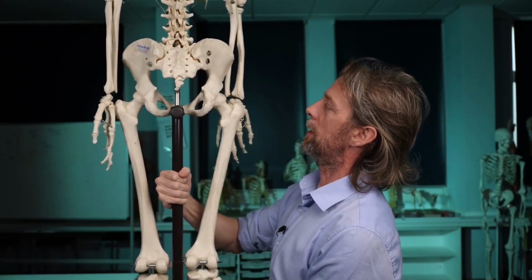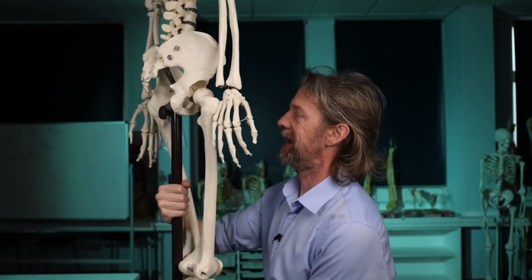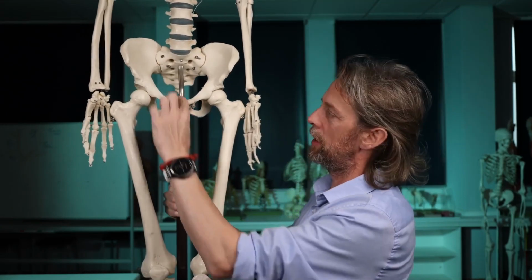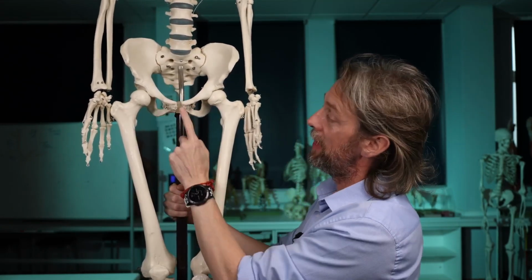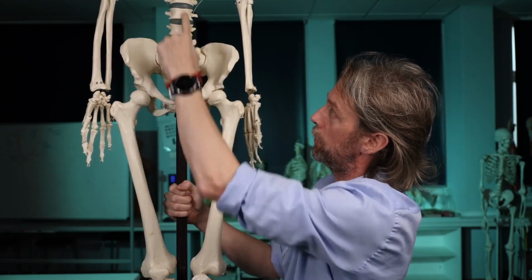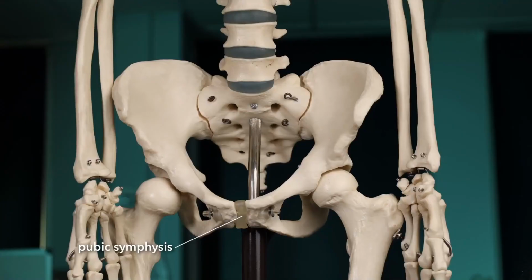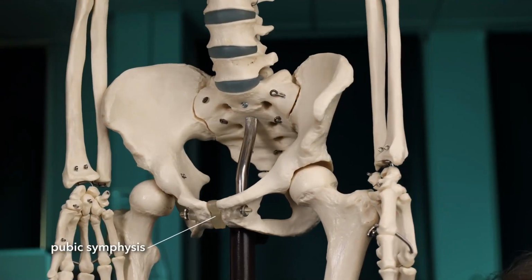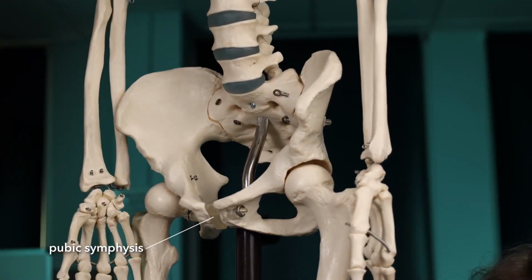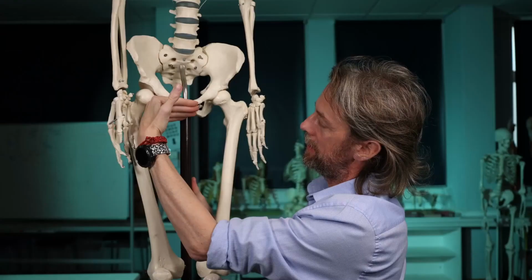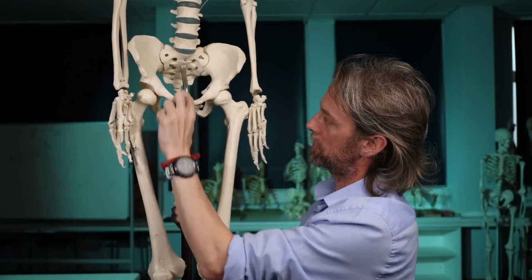Now, while we're looking at the pelvis, let's run around anteriorly. And the joint on the other side here is the pubic symphysis. This is a bit like the intervertebral discs and those joints up here. It's a secondary cartilaginous joint. That is, there is a fibrocartilage pad in between the two bony surfaces, and then that's all held together by ligaments.